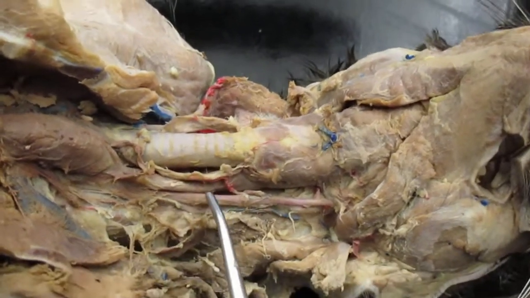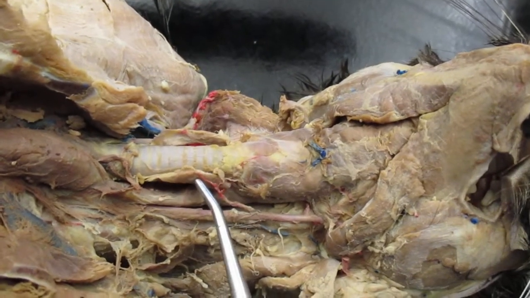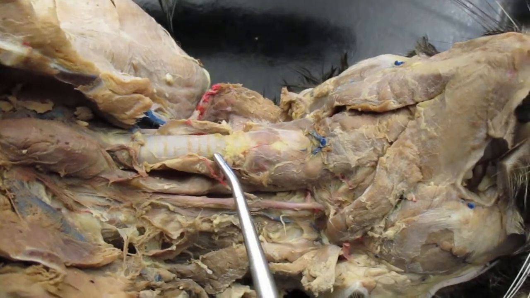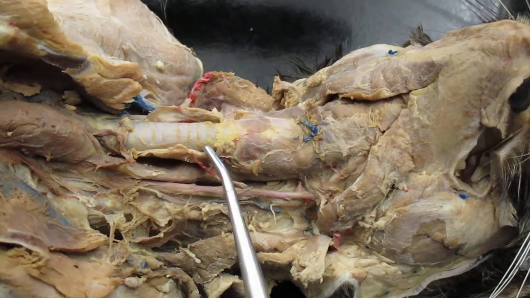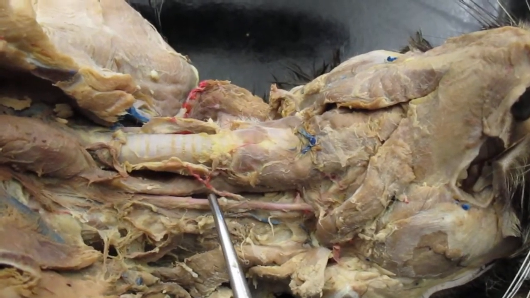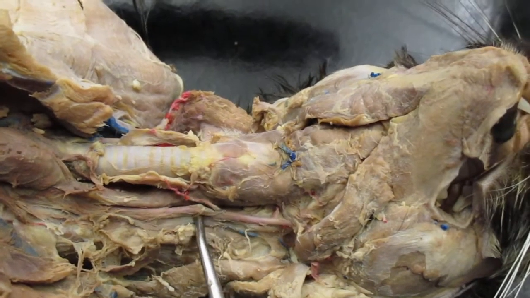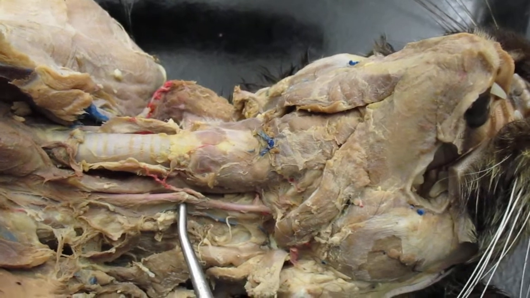Okay, so this structure right here is your thyroid gland. And we see a vessel that's coming off your common carotid artery right here. This is your common carotid artery.